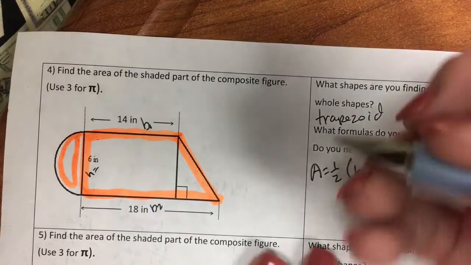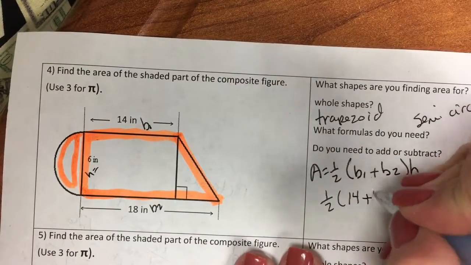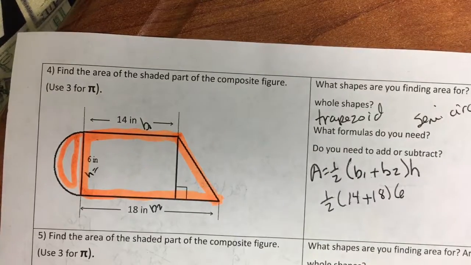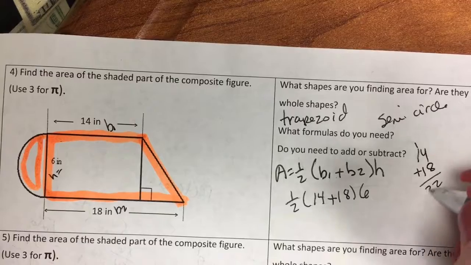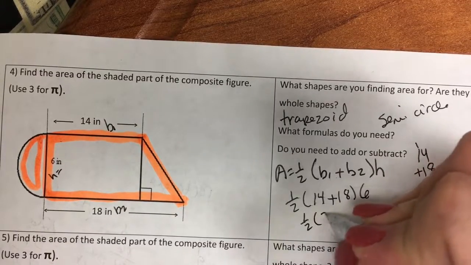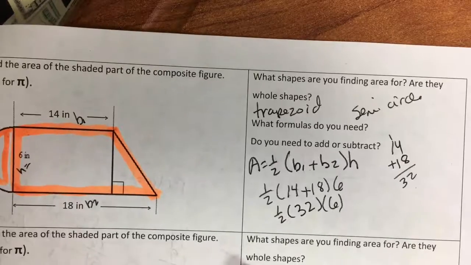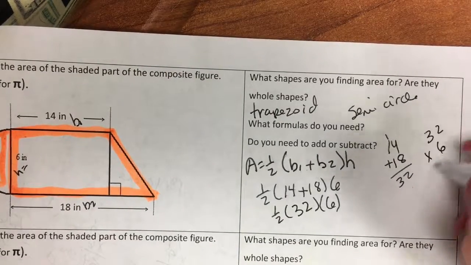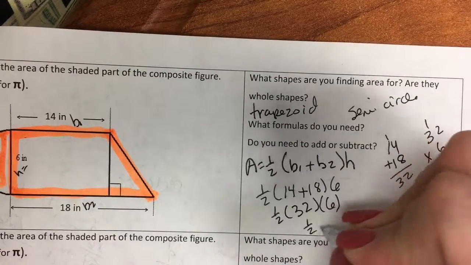Okay, so this is 1/2 times 14 plus 18 times the height of 6. So 14 plus 18 is 32. And it gets multiplied times the 6. All right, 32 times 6 is 192.